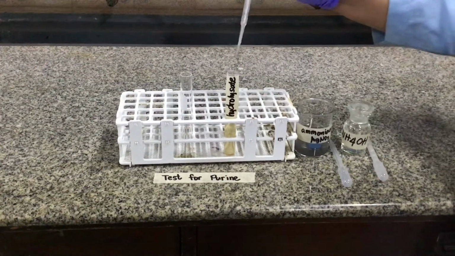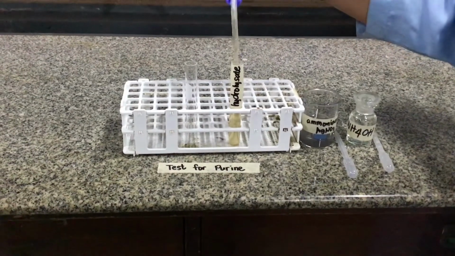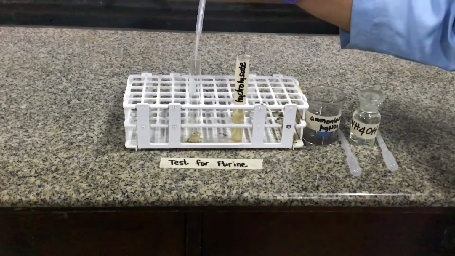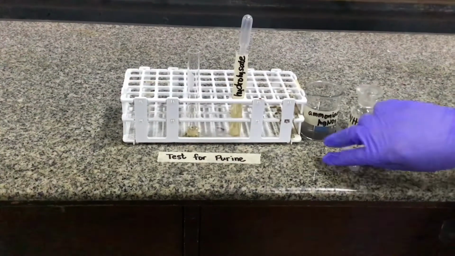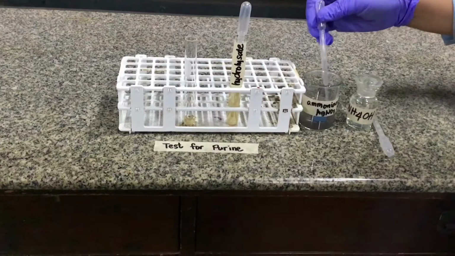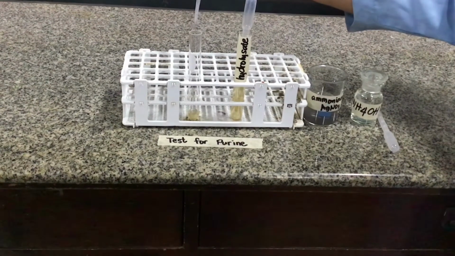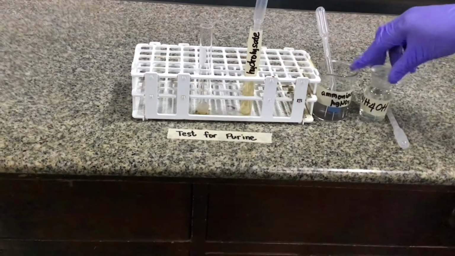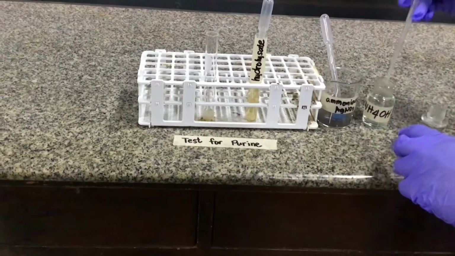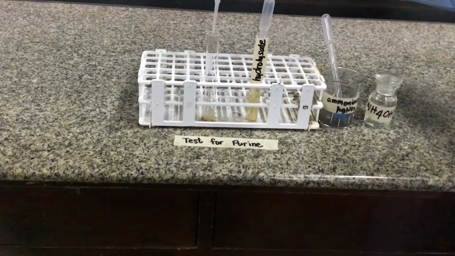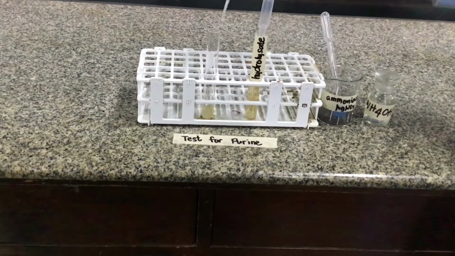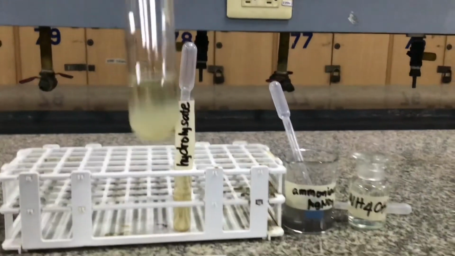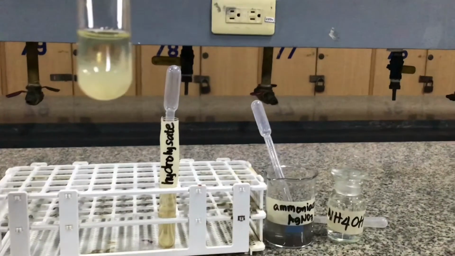Let us begin by doing the test for purine. To do this, put 1 ml of the hydrolysate in a separate test tube, and then add 5 drops of ammoniacal silver nitrate, after which you add 1 ml of concentrated ammonium hydroxide solution. The presence of a white precipitate is a positive result for the test for purine.